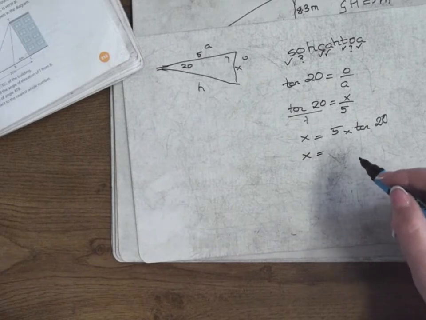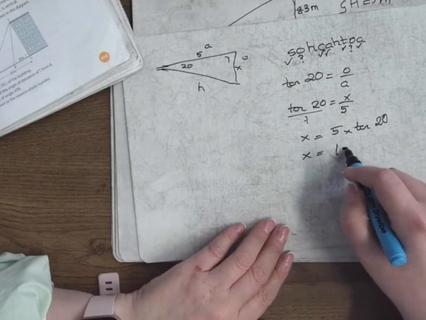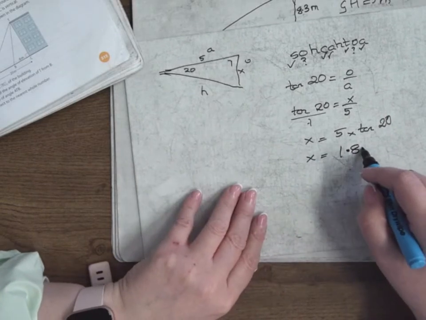Someone shout louder. 1.8. Right, thank you. 1.8 meters.